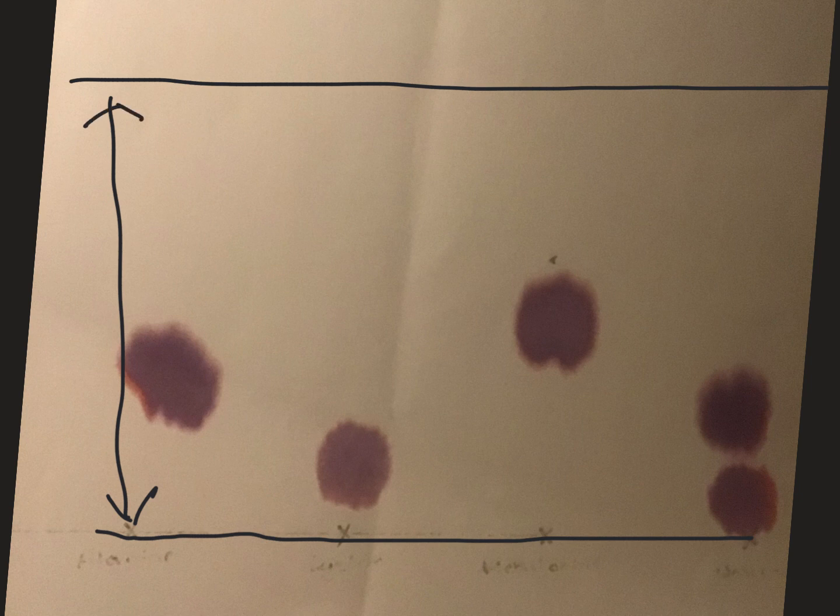Then we measure the distance from the origin to either the leading edge of the spot or the midline, and it's just important to decide which one to use. And when you're measuring this distance travelled by the spot, it's the same in each one. So if you're measuring to the middle, it's the middle in each spot, or the front of each spot. It doesn't matter as long as you choose which one.